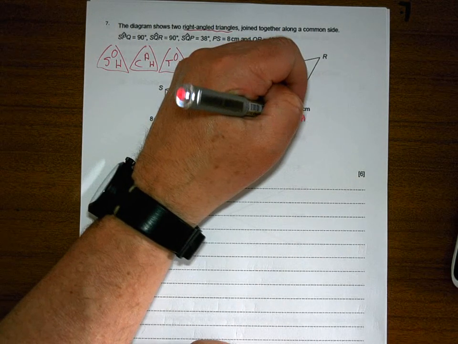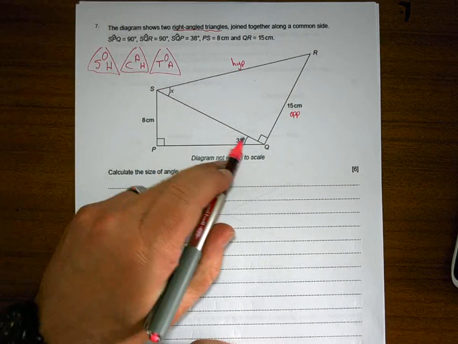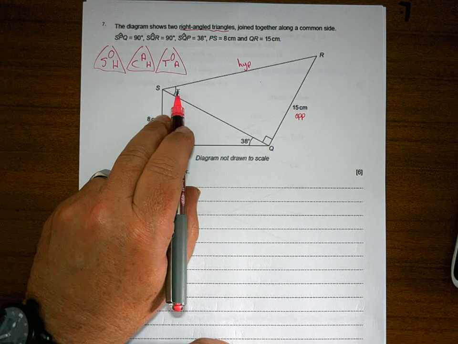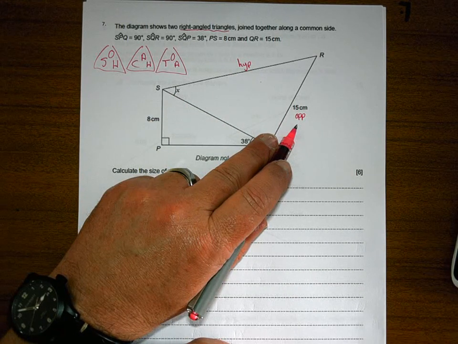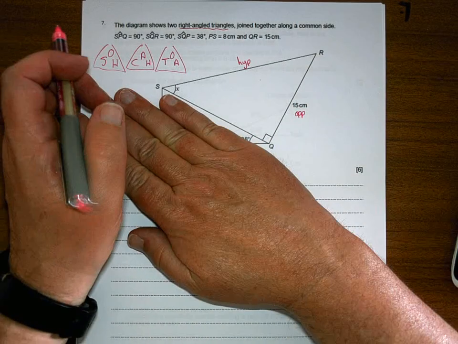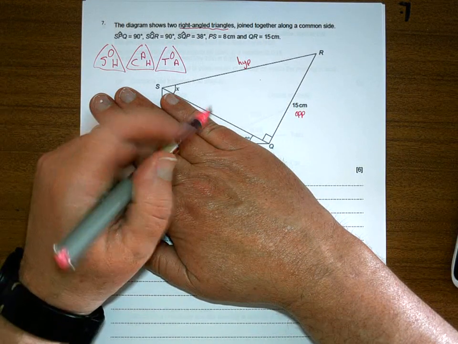This is my hypotenuse. And I don't know that side. Now, in order to work out that angle, I need to know 2 sides. At the moment, I only know 1 side. So there's not enough in that triangle to answer the question. And if that was the case, and I knew that side, it wouldn't be worth 6 marks.